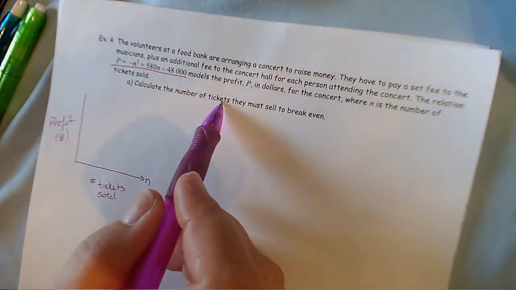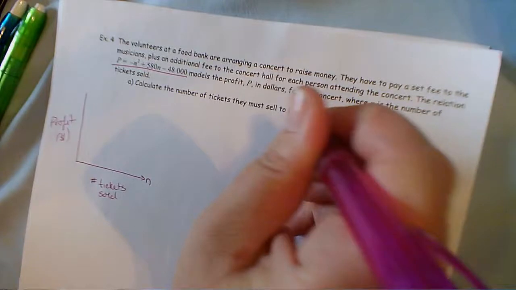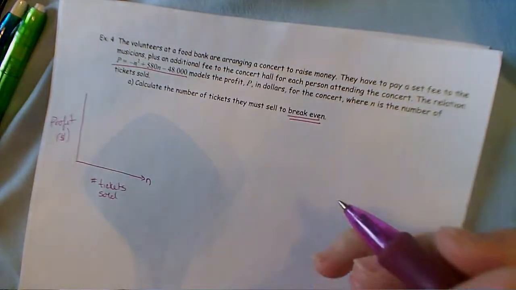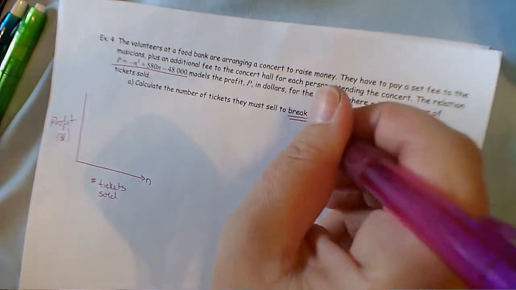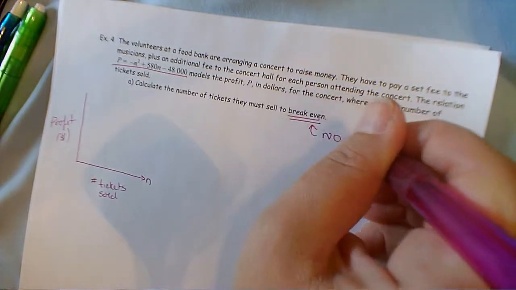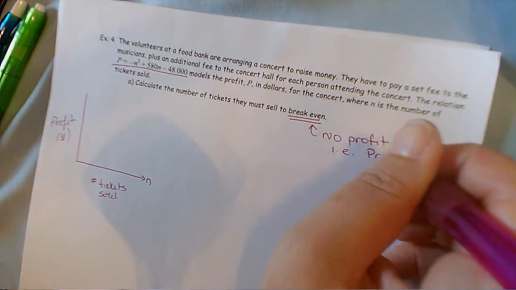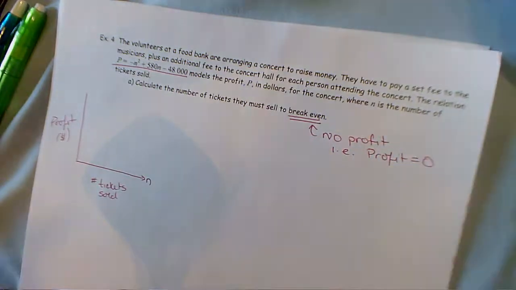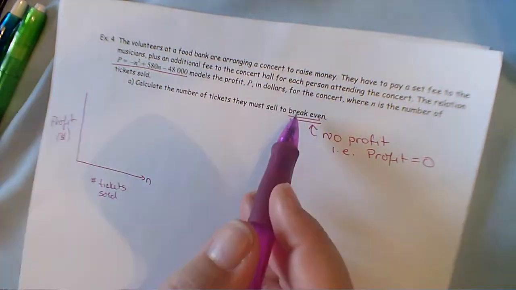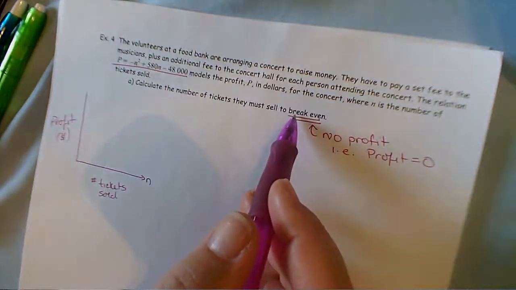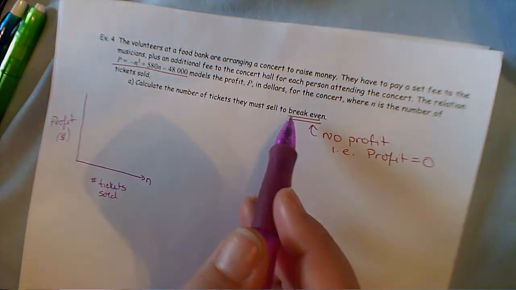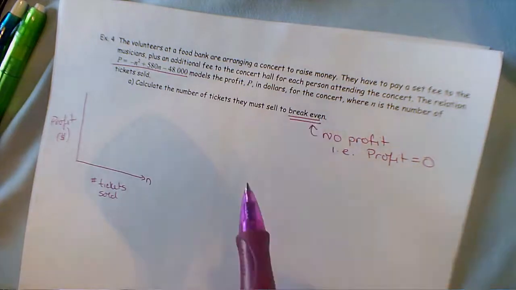Calculate the number of tickets they must sell to break even. So the keywords were break even. Break even is a fancy way of saying no profit, i.e. profit equals 0. Remember, profit is extra money. It's after you've paid off all the costs. It's the extra money that stays in your pocket. You'll break even when you've paid off all of that, but you don't have anything extra. As soon as you have anything extra, then you're making profit. That's not break even anymore.